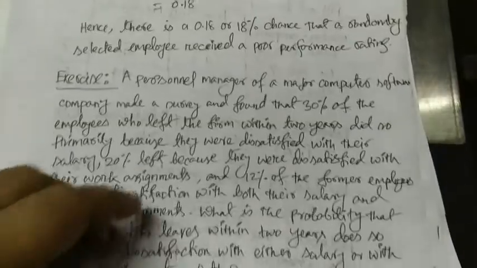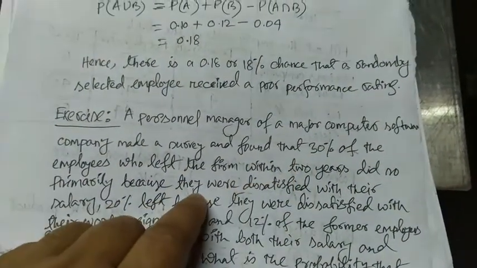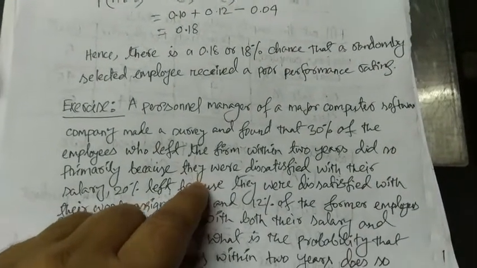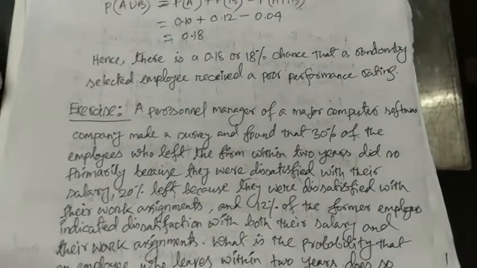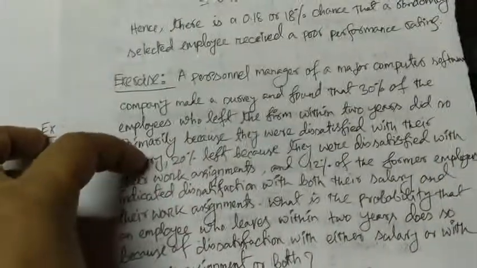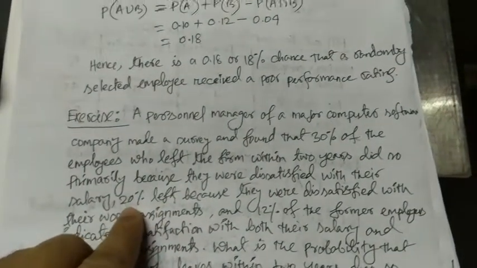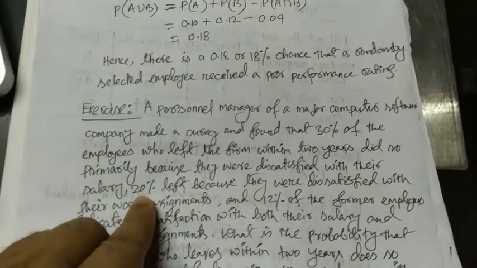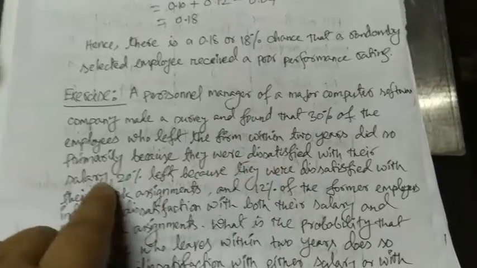As you can see here, let us denote leaving the company. Let us denote event A as the employees who left the company within 2 years due to dissatisfaction with their salary.